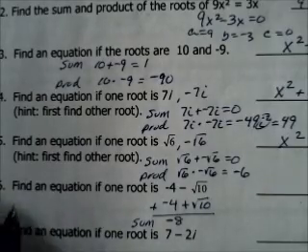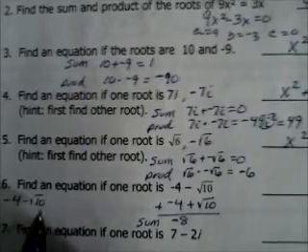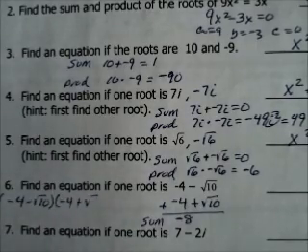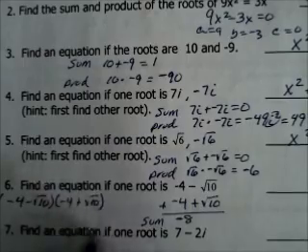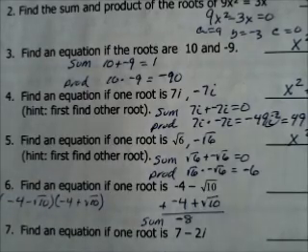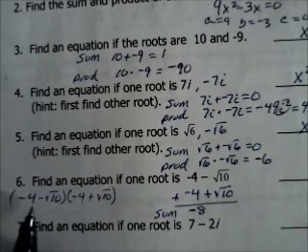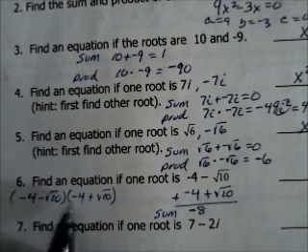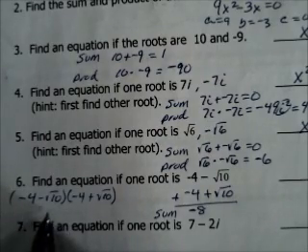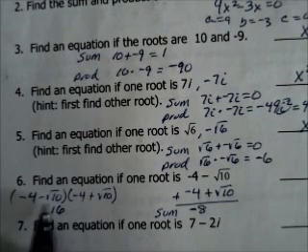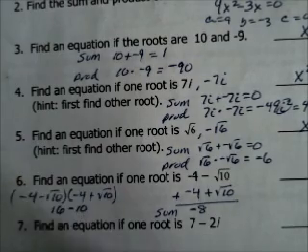When you're multiplying conjugates, negative 4 minus the square root of 10 times negative 4 plus the square root of 10. Since they're conjugates, the end result would be simply the product of the first terms, negative 4 times negative 4 is positive 16, and the product of the last terms, negative square root of 10 times positive square root of 10 would be negative 10, or minus 10.